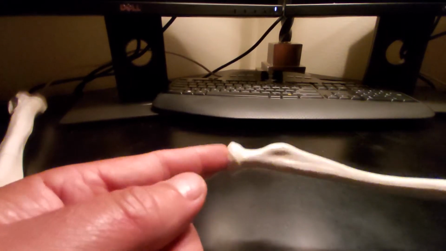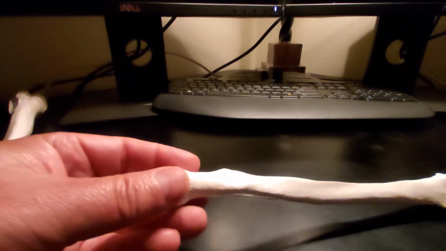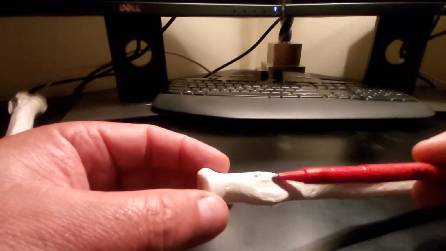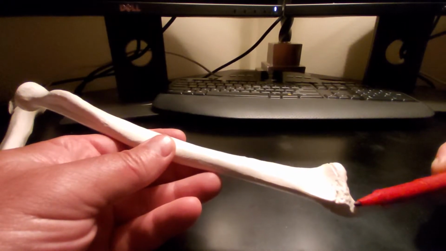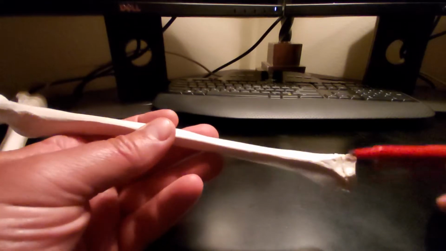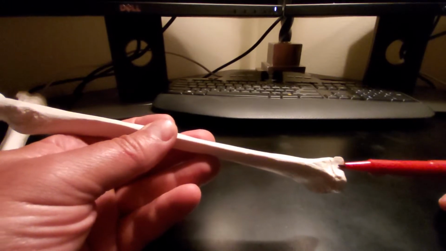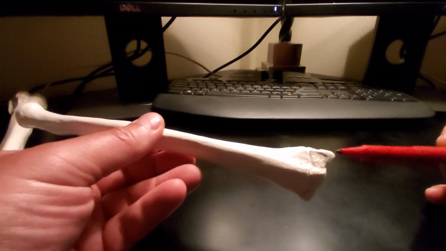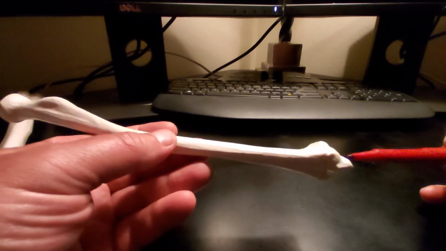You have the head of the radius, which the head is nice and round. That's going to articulate with the capitulum. You have a raised area right here. This is the radial tuberosity. Then at the distal end, you have the styloid process. Then you have also the ulnar notch. That ulnar notch is an articulation point for the ulna. The styloid process right here, that point, that's an attachment site for the brachioradialis muscle, as well as the radial collateral ligament.